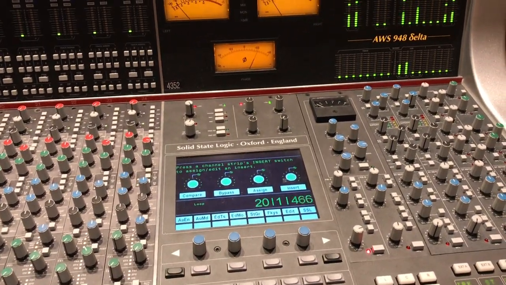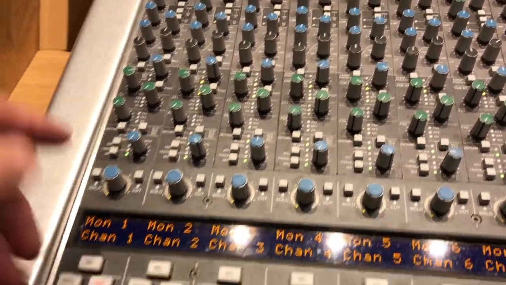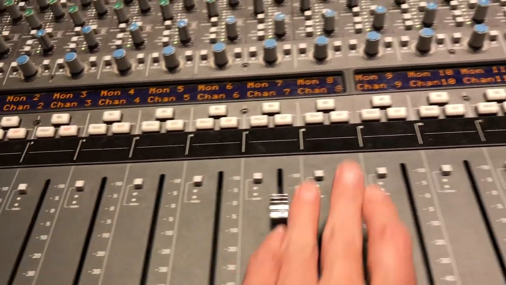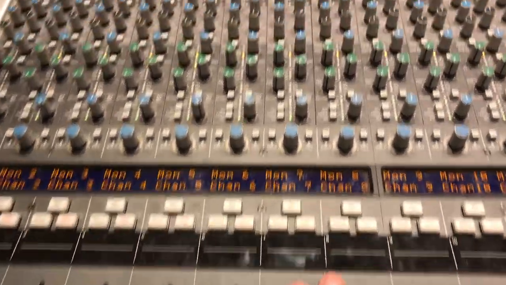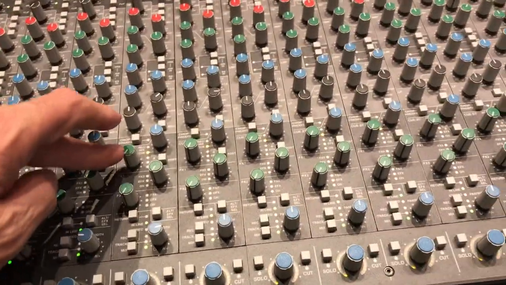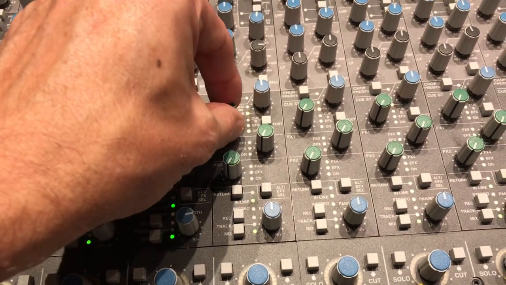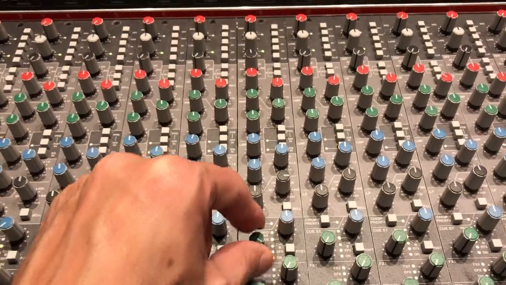Okay, so we create an independent mix for the musicians from QA, which is pre-fade, which means we can turn these down and we won't lose the signal to the headphones. Okay, so if we want the vocalist, go to the vocal channel, switch them on and turn it up.